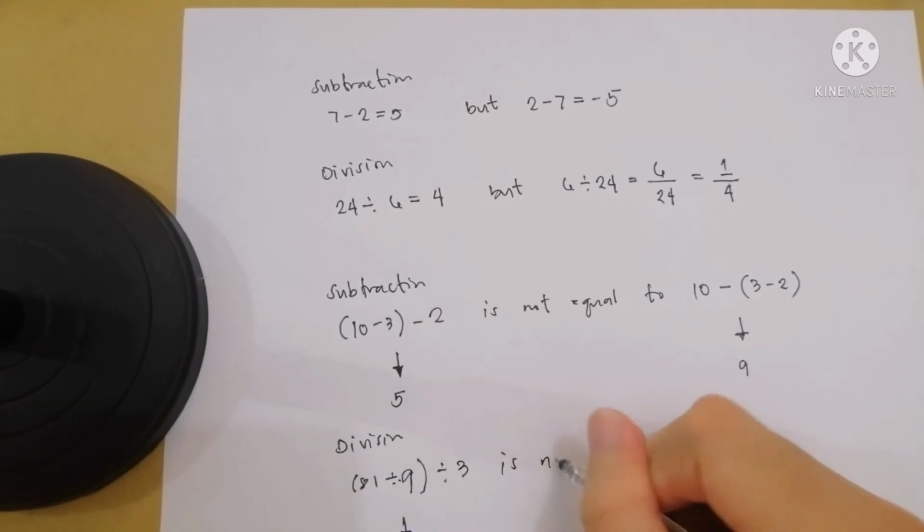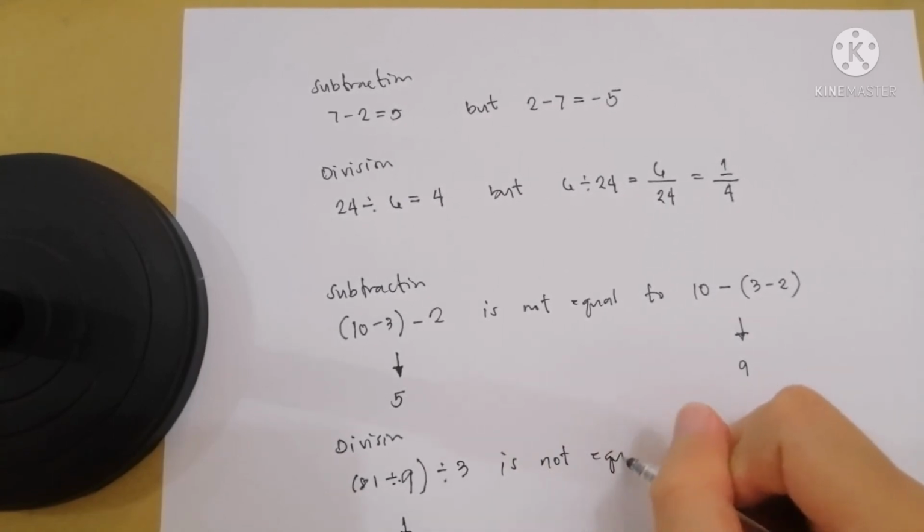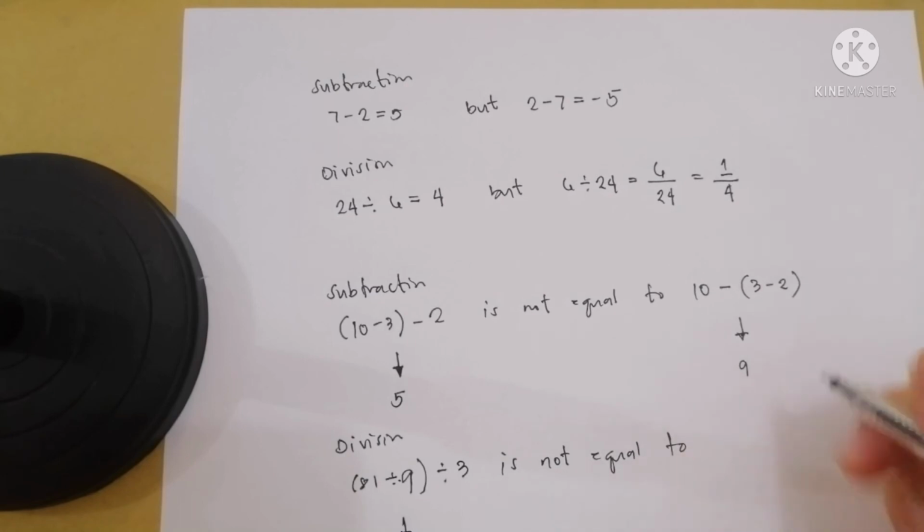But this is not equal to the expression 81 divided by the quantity of 9 divided by 3.